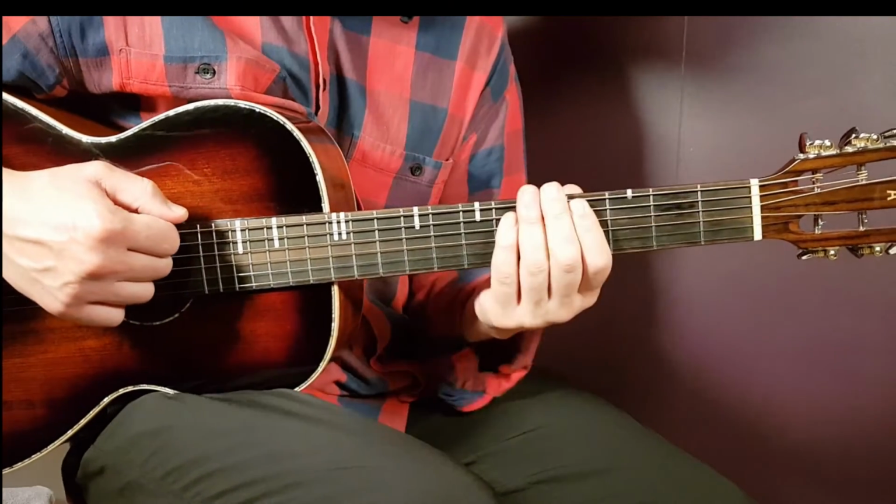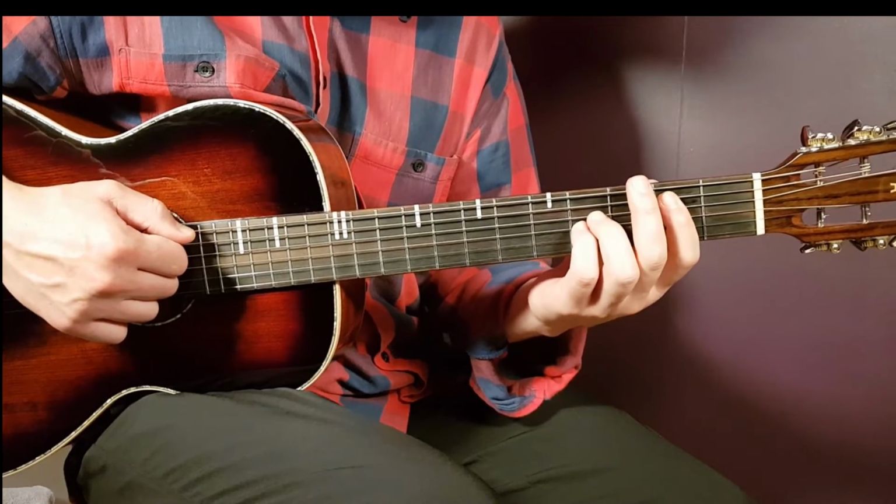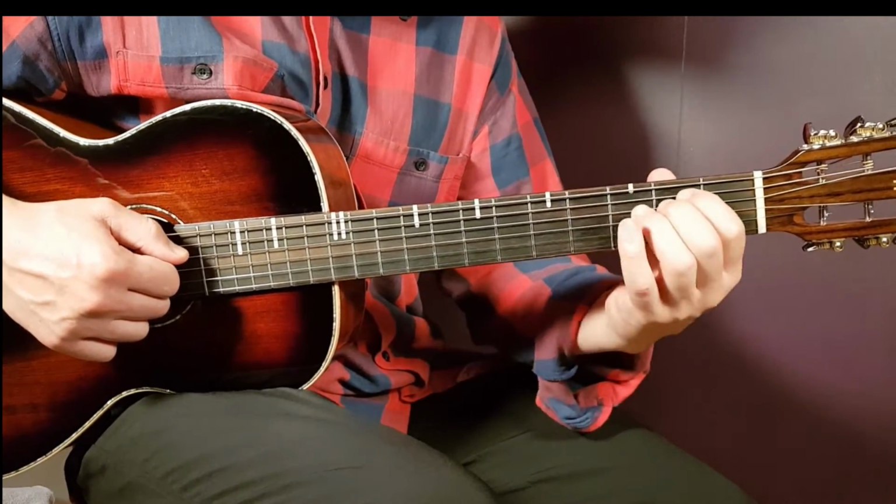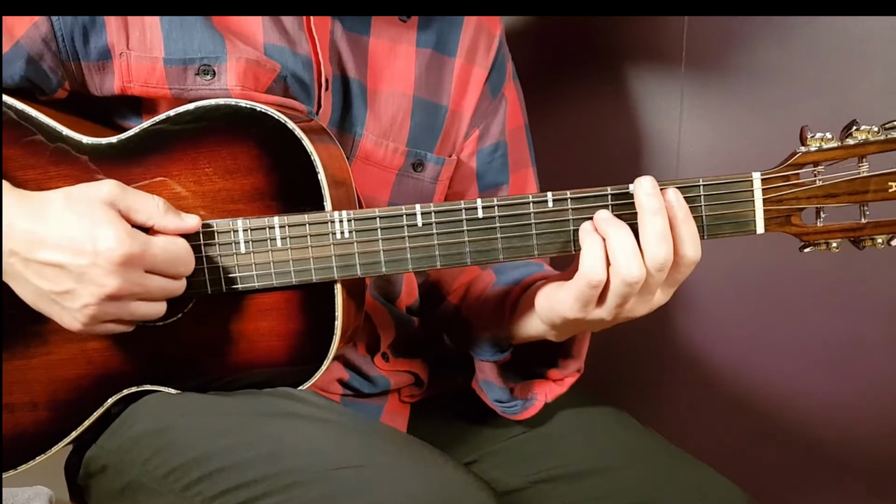All right, so we're ready for the actual song, and it's very easy. You're gonna play the B E 2 string rounds, the G 1, and the E minor 1, and that's it. So it goes like this.